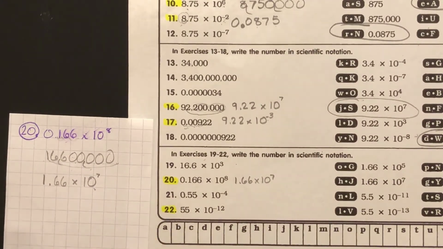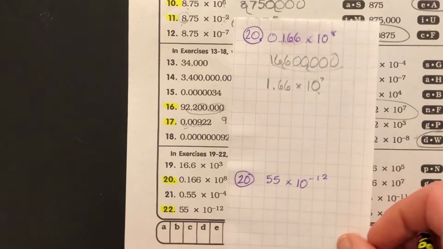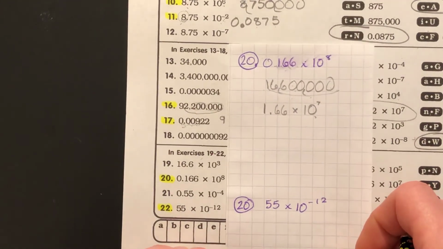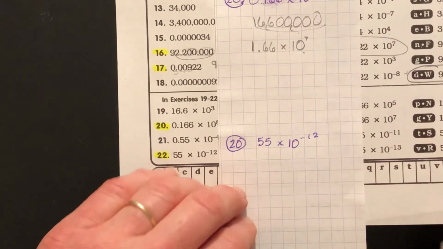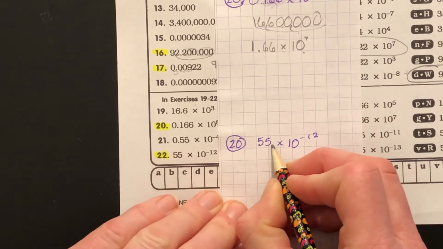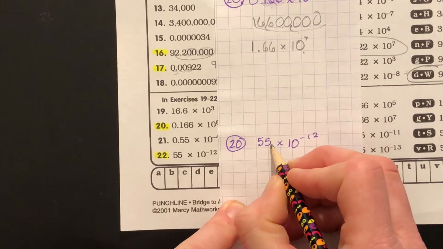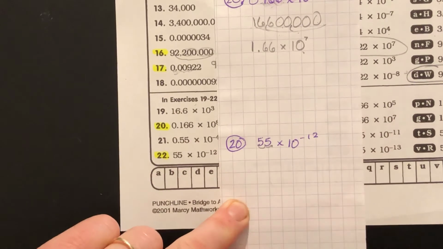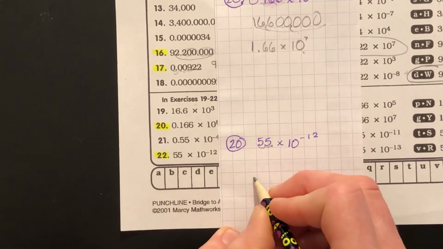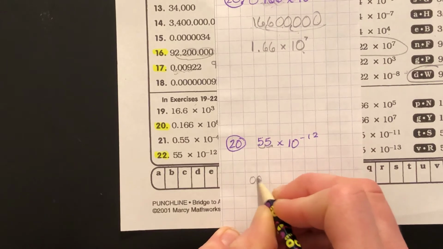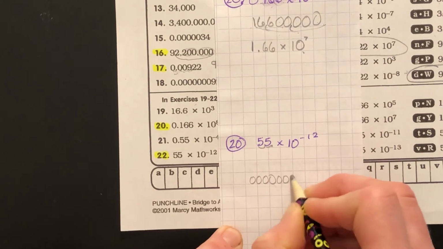Now number 22. Look what I did. I went ahead and copied it. From this, I will convert it to standard form. Decimal starts here, and I've got to move it back 12 places. So first 2, 1, 2. Oh, goodness. So I need 10 more. 1, 2, 3, 4, 5, 6, 7, 8, 9, 10.